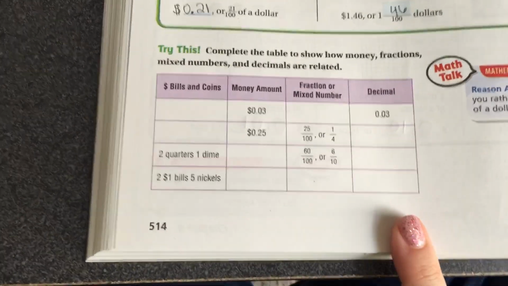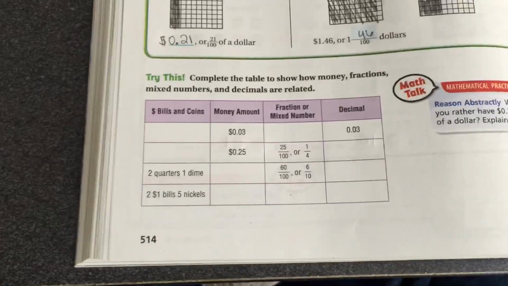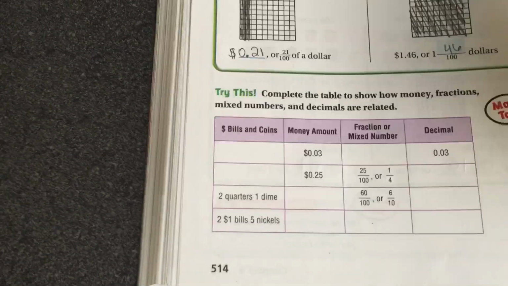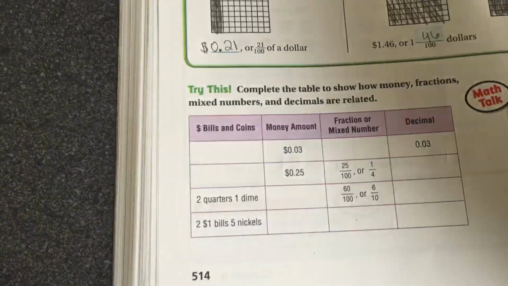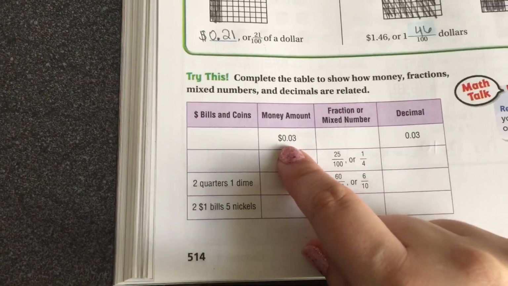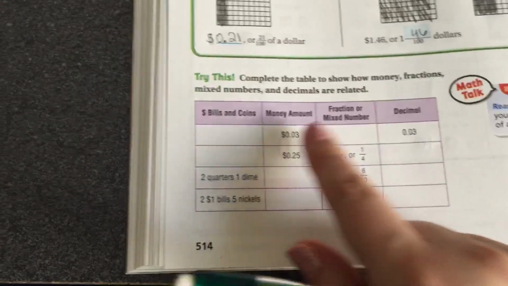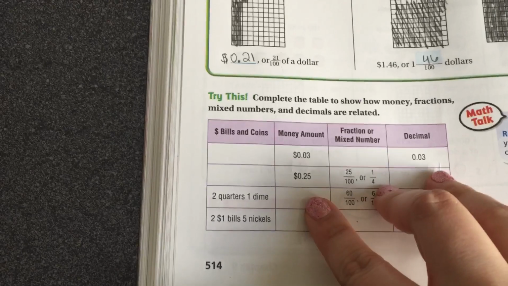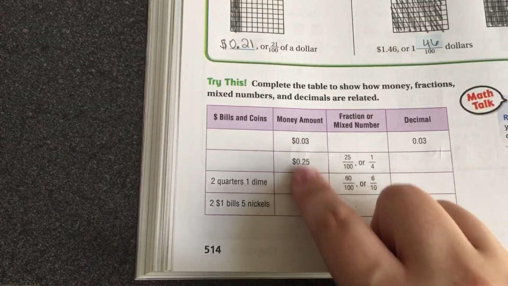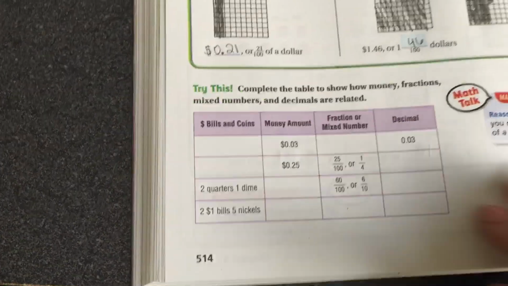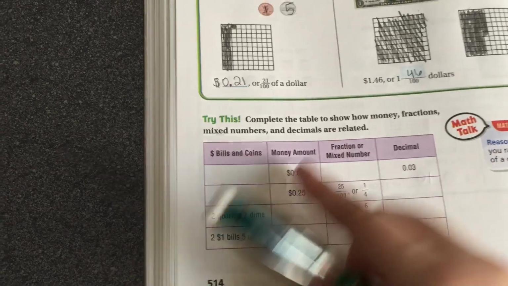All right, so now we're going to fill in this chart. This one is kind of fun because they give you pieces of it and you have to figure out the mystery pieces behind it. So this is 3 cents in money amount. The decimal is the same. So the decimal and the money amount are the same. They look exactly the same as each other, except the money amount will always have the dollar sign on it.